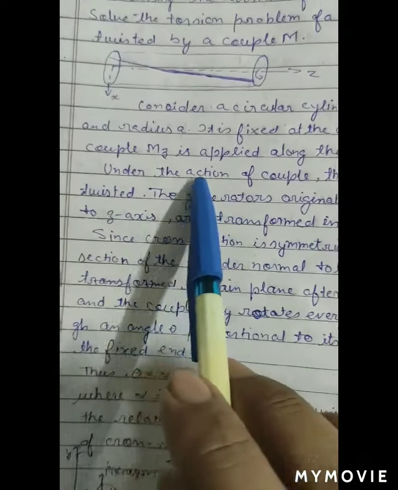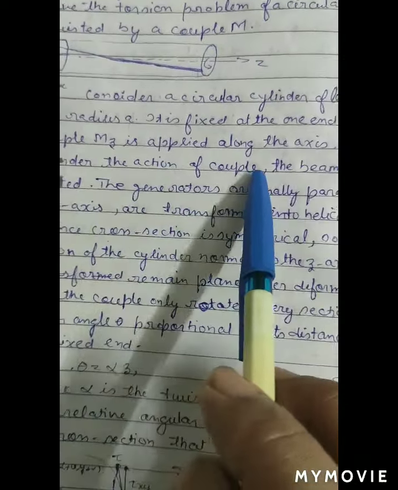Under the action of the couple, the shaft gets twisted and the generators, originally parallel to the z-axis, are transformed into a helical curve.